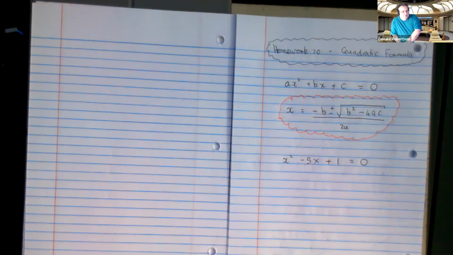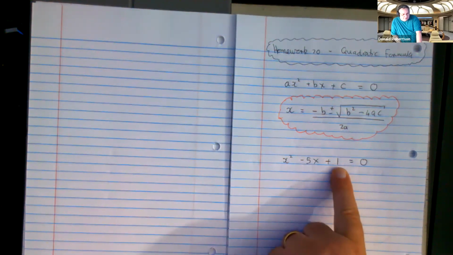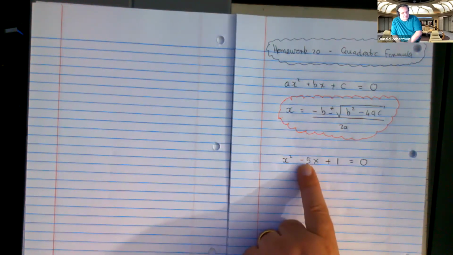We are trying to solve x squared take away 5x plus 1 equals 0. My usual method would be to factor it, but I can see pretty clearly there isn't a combination that's going to work. Would you agree two numbers multiplied together that give you 1 are never going to get you -5? I mean, 1's just 1 times 1, right? The best you could do is probably 2. You're not going to get 5. So factoring's out the window. It's just not going to work.